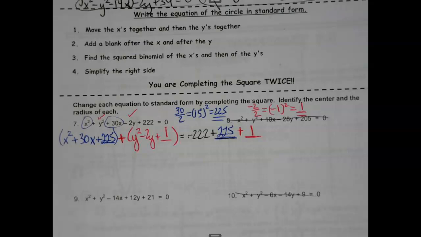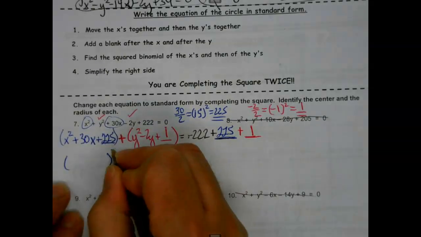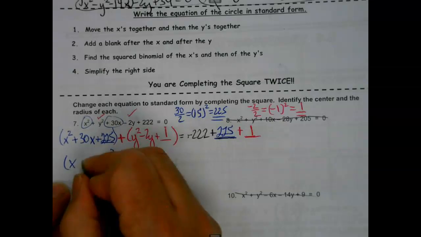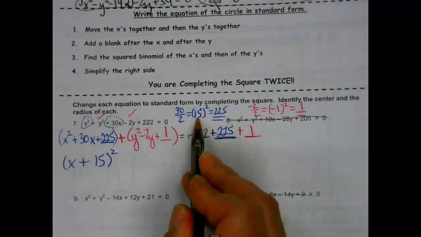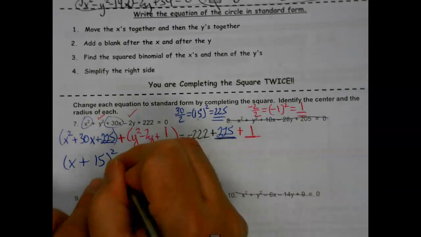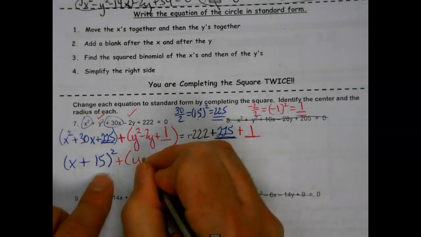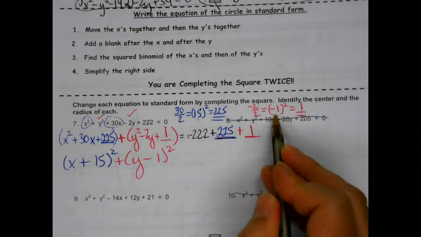What's going to happen very quickly is that this is going to look like regular standard form of a circle, because half of 30 is 15, or if I did my side work, just the number I squared. Half of negative 2 is negative 1, or it's right there.